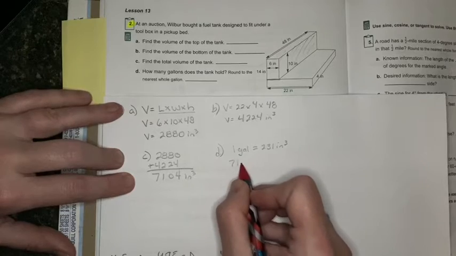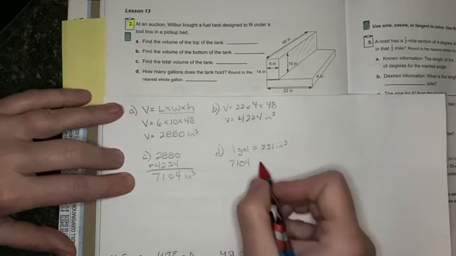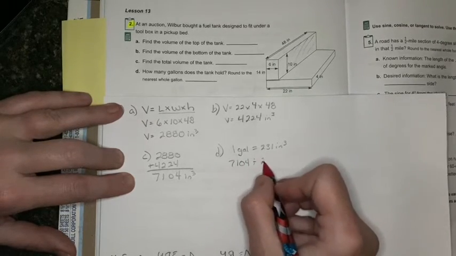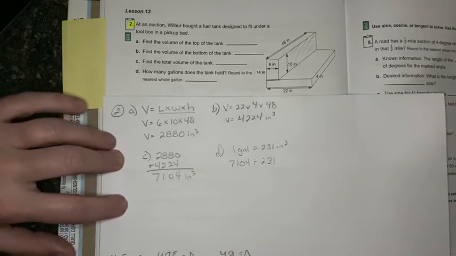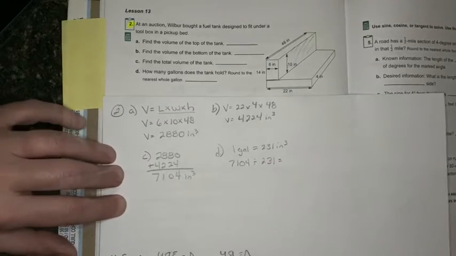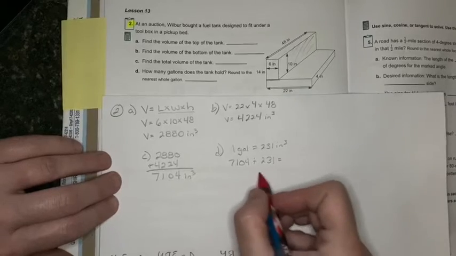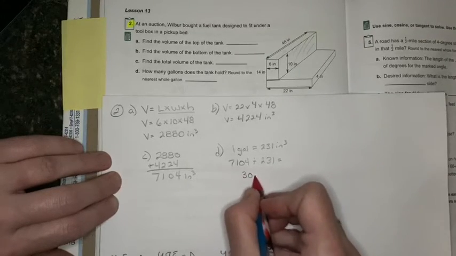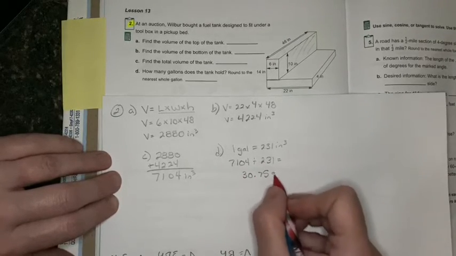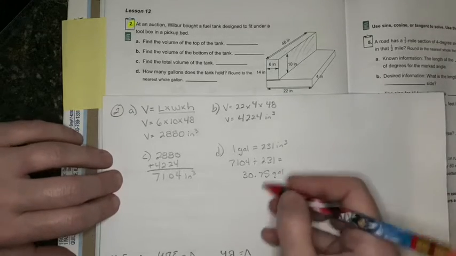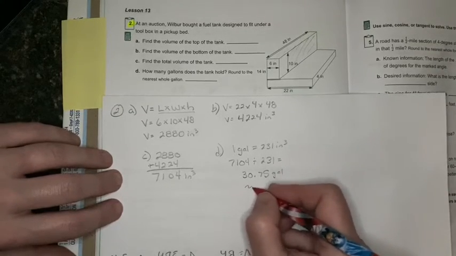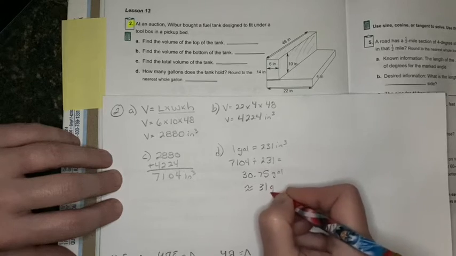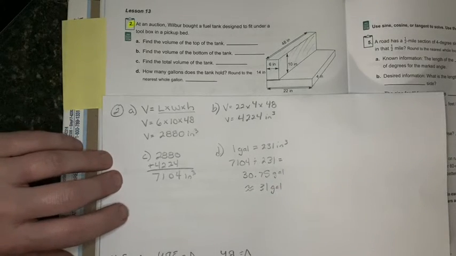So if we take our total cubic inches and divide it by 231, that tells us that this tank can hold 30.75 gallons, approximately. We're going to round, so it's approximately 31 gallons that this tank can hold.